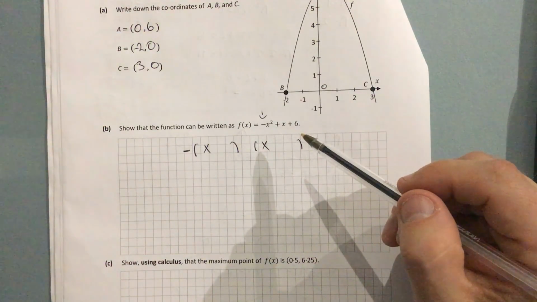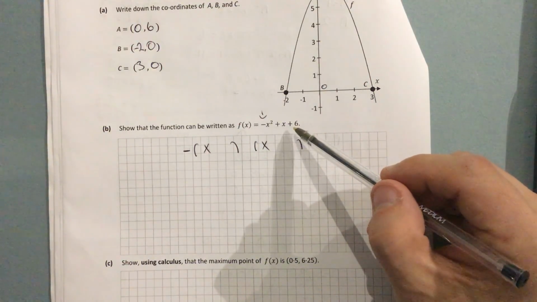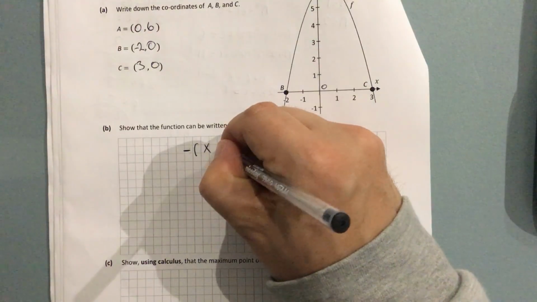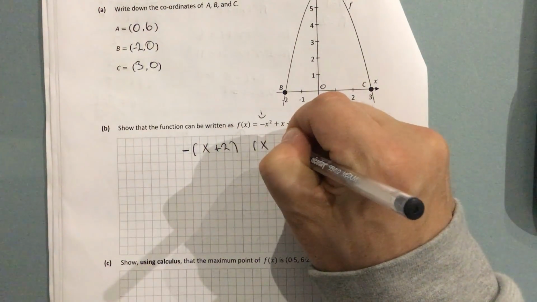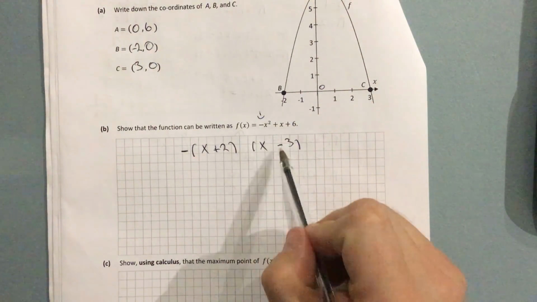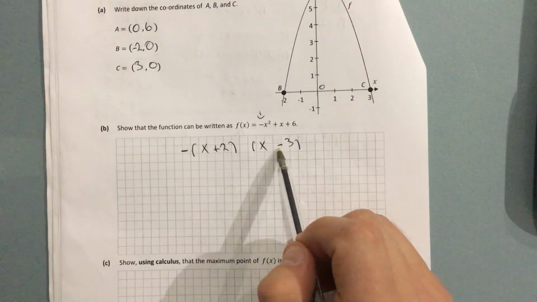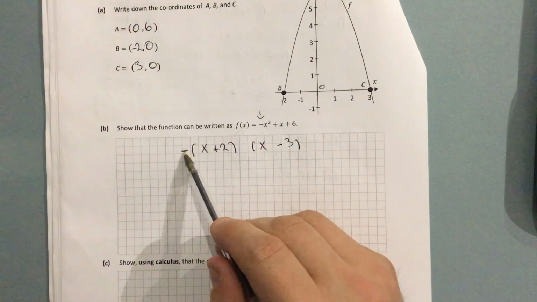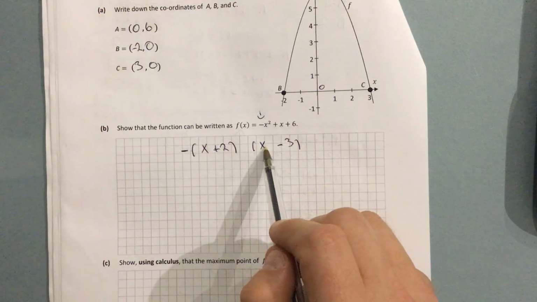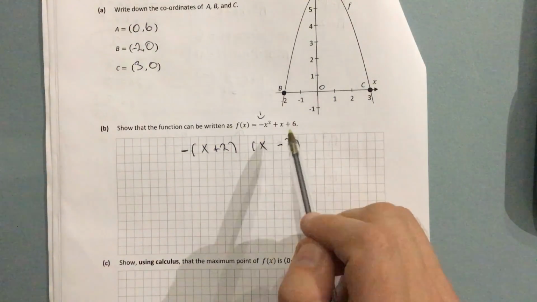So then at this point I'll have to find the factors of 6, because 2 by minus 3 will give me minus 6, but a minus 2 by a minus 3 will give me a plus 6, because this minus in here enables this to be minus x by x, which is minus x squared, and it gives a minus 2 by minus 3, which gives plus 6.